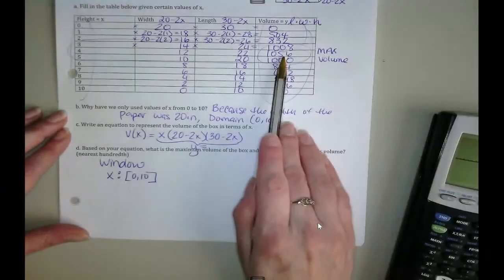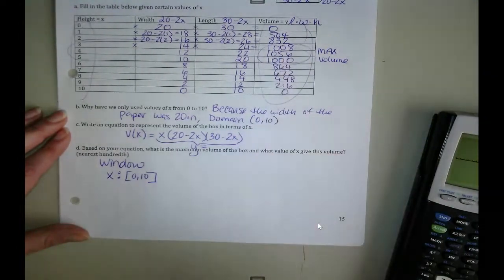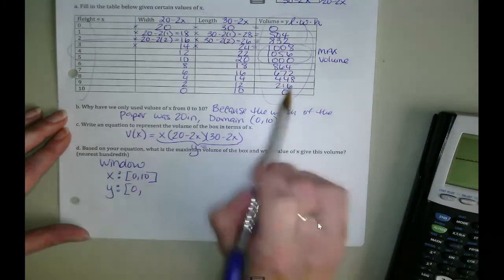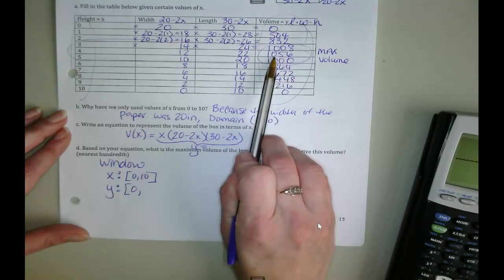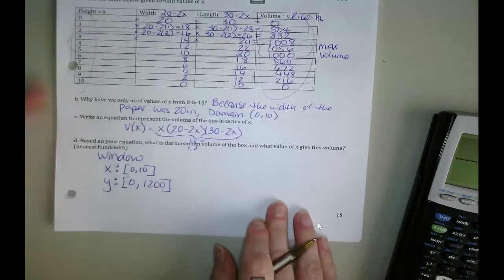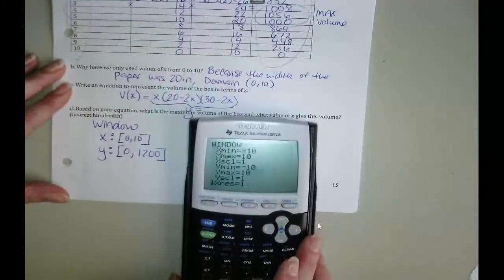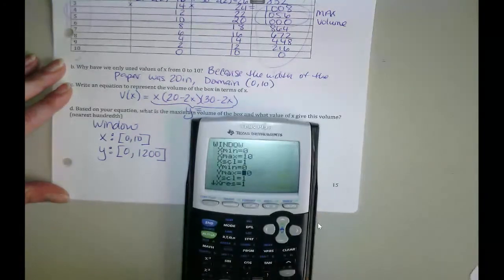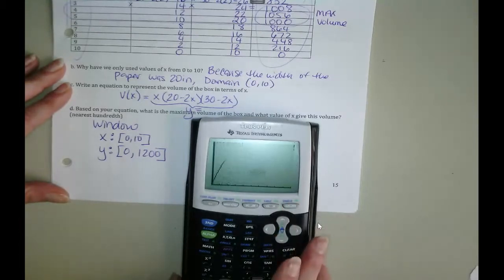Now I know my approximate maximum is 1,056. So I'm going to change my Y values to go from 0, and let's go up to like 1,200 just to be safe that we see everything we need to see. So let's adjust our window on our calculator. So window, and make the X's go from 0 to 10. And change your Y min to go from 0 to a Y max of 1,200. And now hit graph, and we should see a much better image of what we're trying to find.